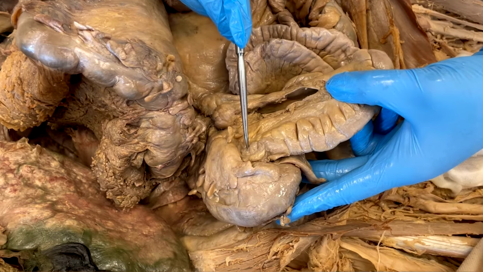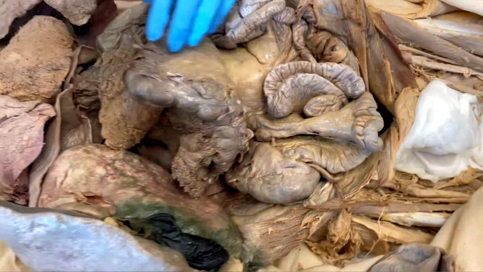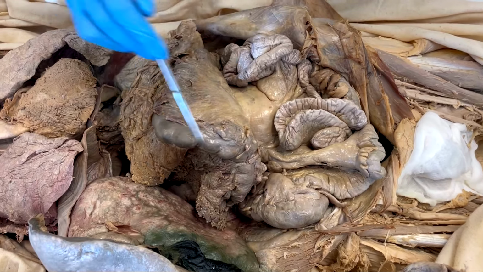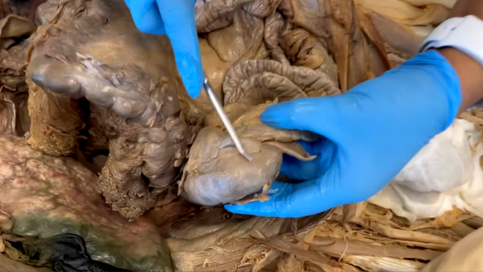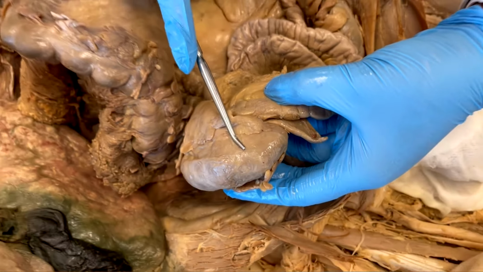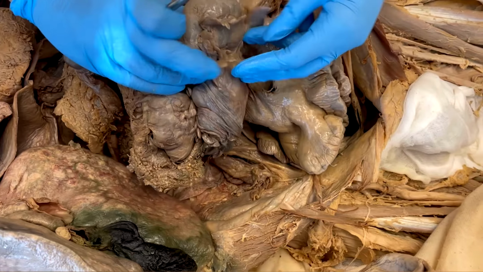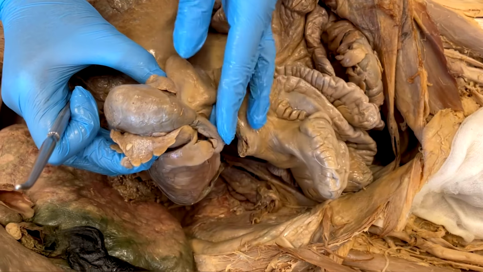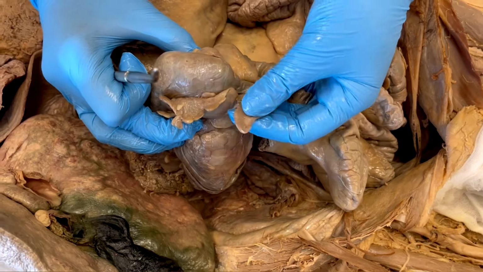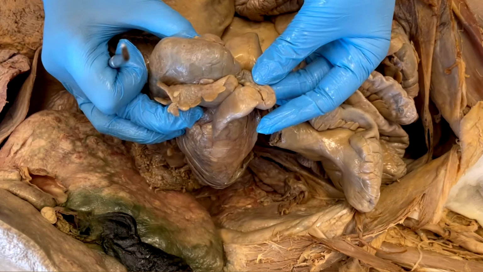And then the large intestine. The large intestine, also known as the colon, right here. And then the cecum. The cecum, I already showed you guys, right here. Vermiform appendix. The vermiform appendix is a worm-like structure right there. This is actually the appendix right here, but this is just a layer of fat that's connected to the appendix.